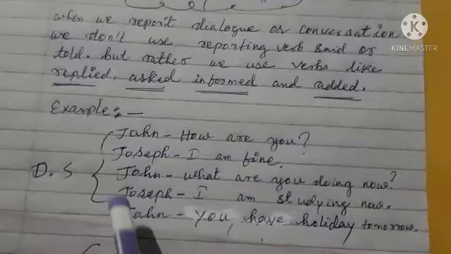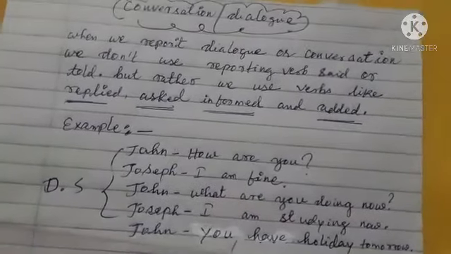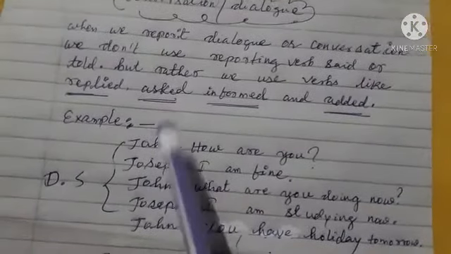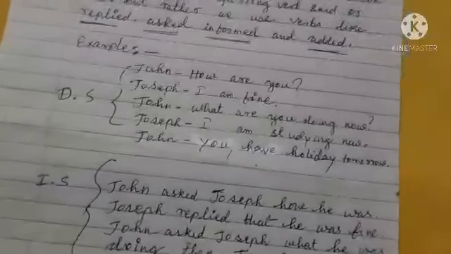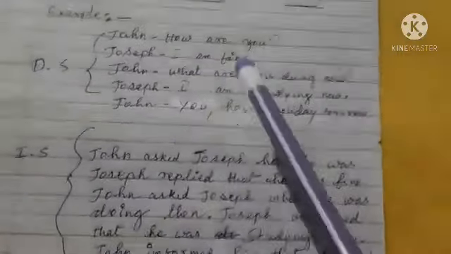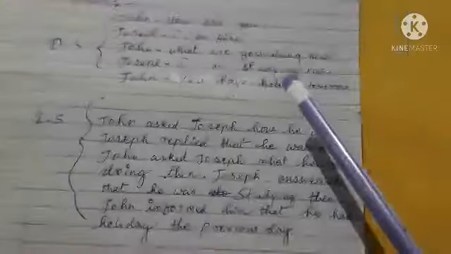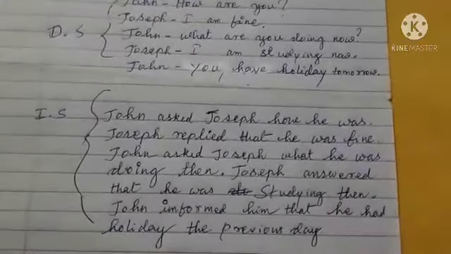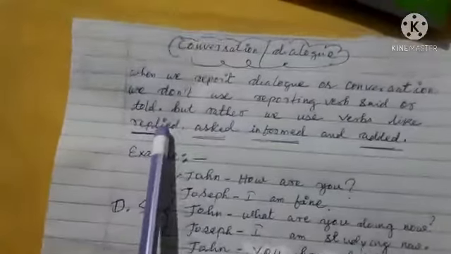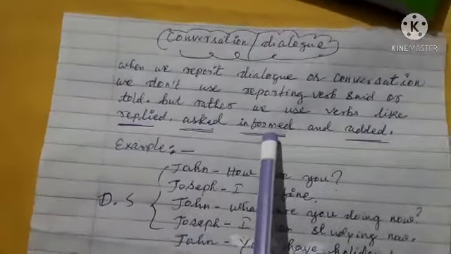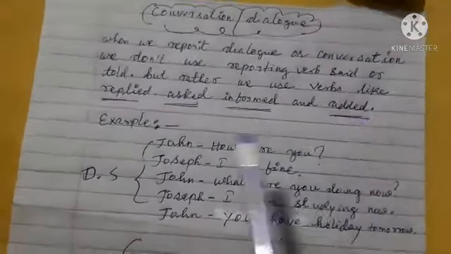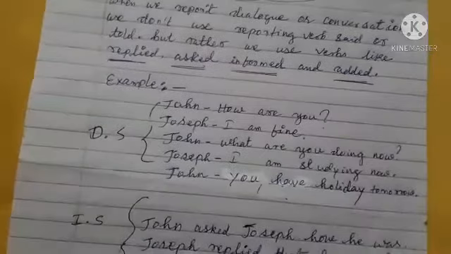So there is a conversation, a dialogue between two persons, John and Joseph. So remember, when we change this dialogue to indirect speech, the reporting verb changes to what? Replied, asked, informed, and added, not told and said. When we see this example, it will be easy.